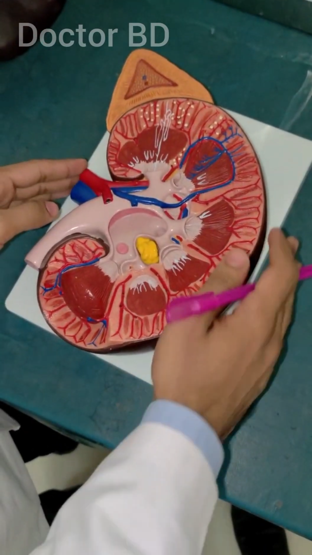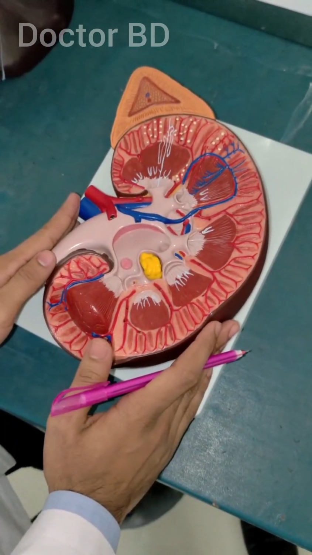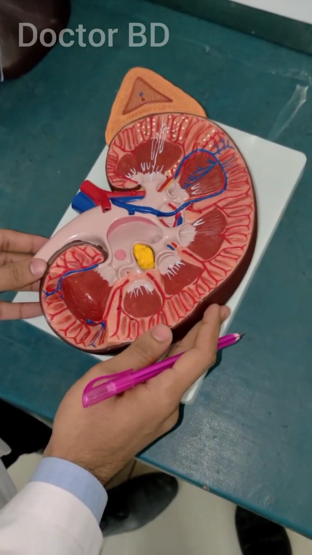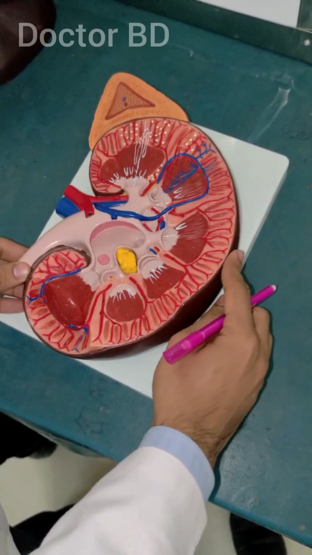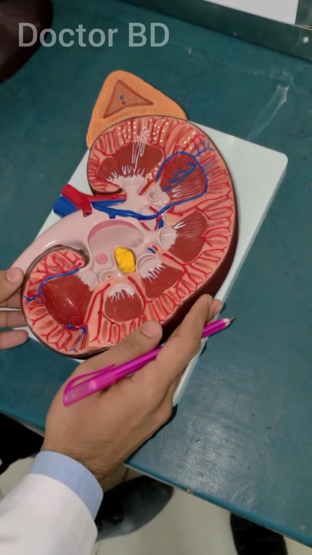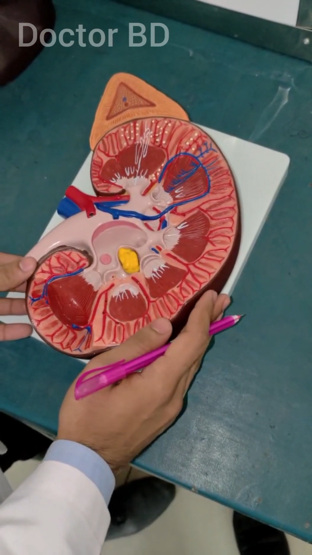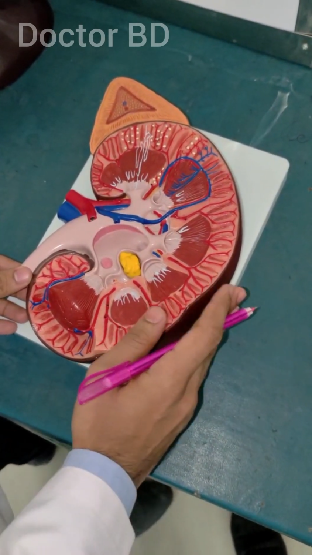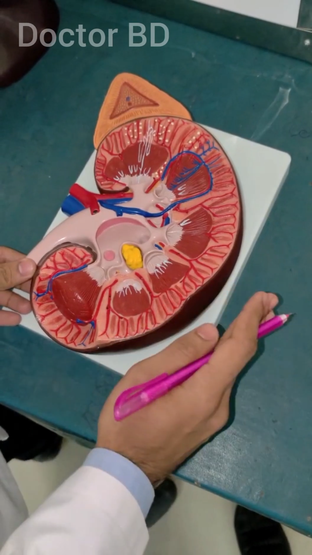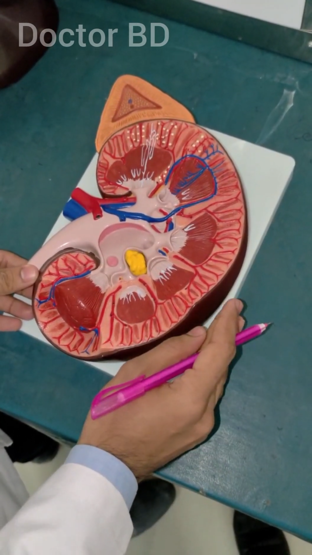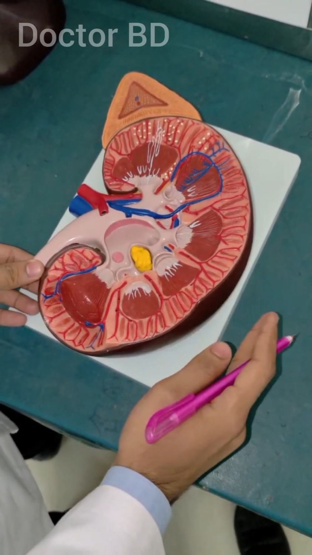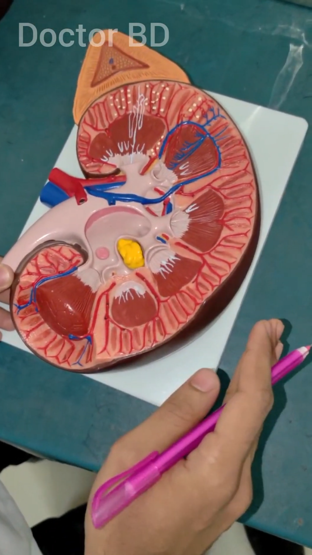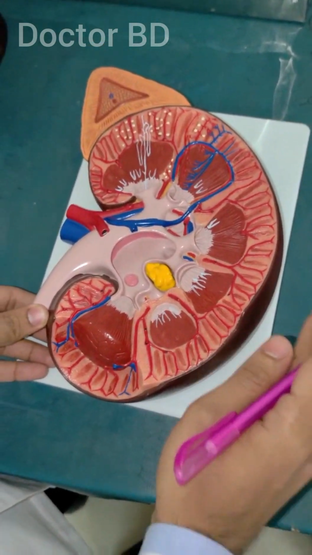So today we will discuss the coronal section of this kidney. First of all, we can see that the kidney is covered by the renal fibrous capsule. Here we can see the renal fibrous capsule. This is also called the true capsule. The kidney is covered simultaneously by 4 layers. The innermost layer is the renal capsule, then the outer one is perirenal fat, then the third one is renal fascia, which is also known as the false capsule, then comes the outermost pararenal fat.